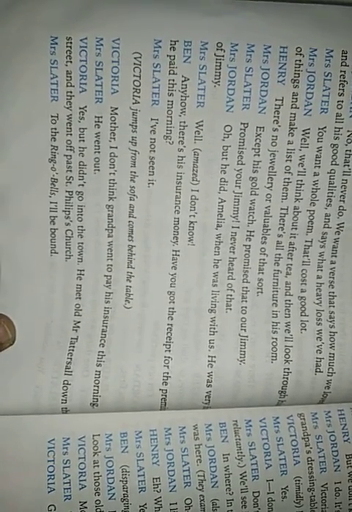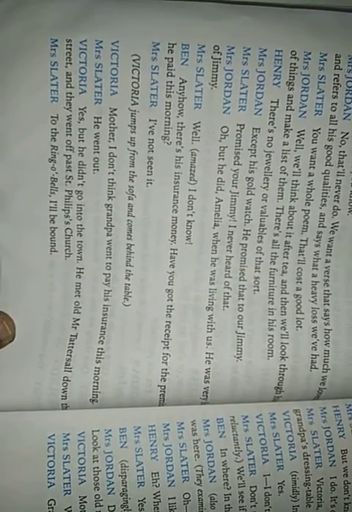Victoria jumps up from the sofa and comes behind the table. Victoria says, Mother, I don't think Grandpa went to pay his insurance this morning. Actually, she jumps up from the sofa and comes behind the table because they're talking over there. She was saying to her mother, I don't think my grandpa went to pay his insurance. Mrs. Latter said, he went out. Then Victoria said, yes, but he did not go into the town. Yes, he went out, I too know that, but he did not go into the town.